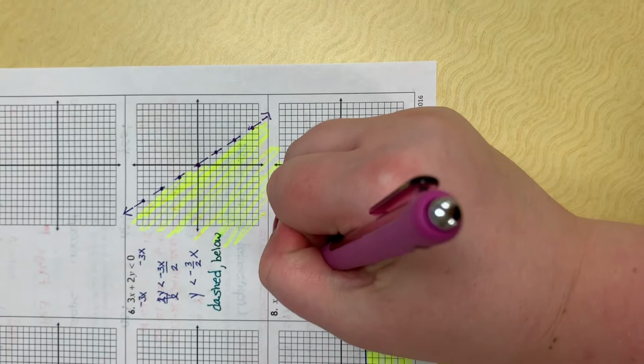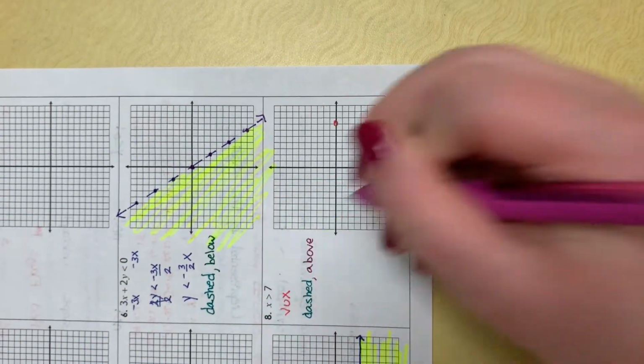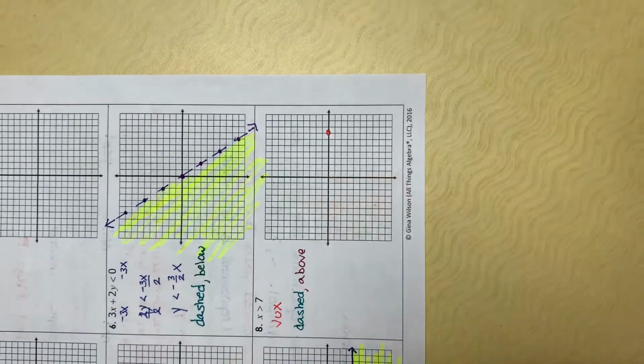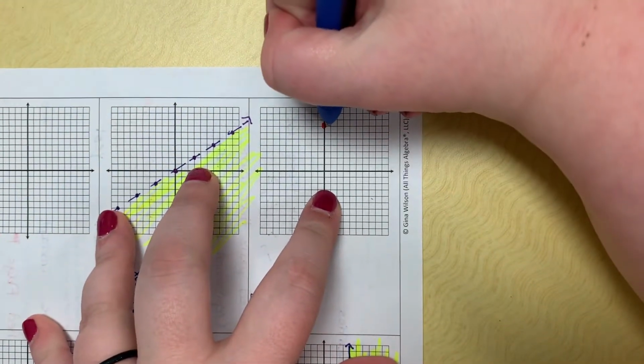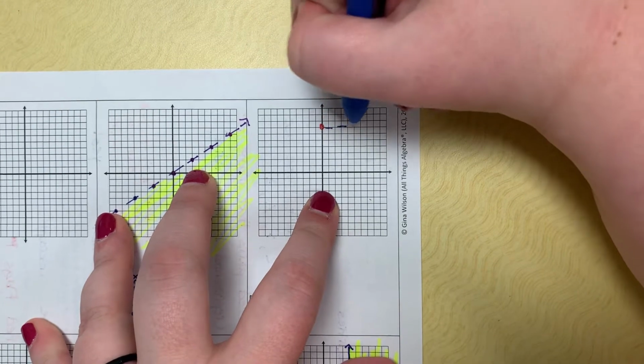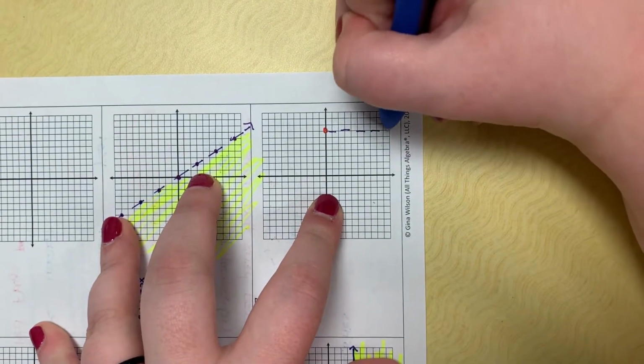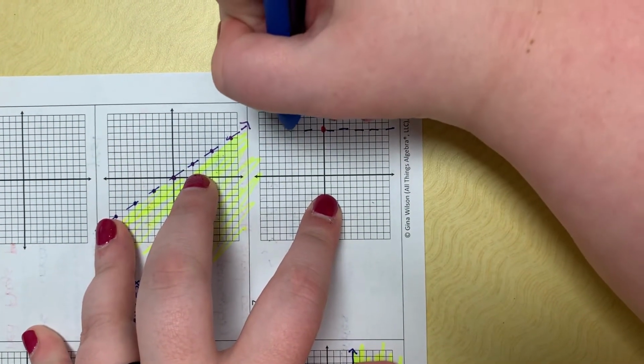But we're going to have an issue here in just a minute, and you're going to see why. So I'm going to graph a dashed line right here at 7. A perfect vertical line, straight up and down. See, her line is missing, just like the line was missing from underneath her inequality.